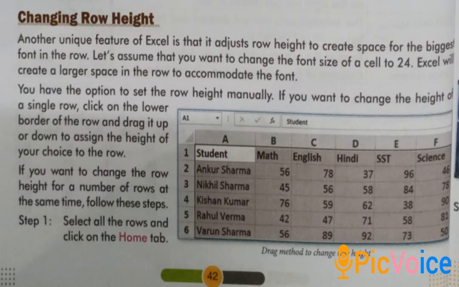Changing row height. Another unique feature of Excel is that it adjusts row height to create space for the biggest font in the row. Let's assume that you want to change the font size of a cell to 24. Excel will create a larger space in the row to accommodate the font.